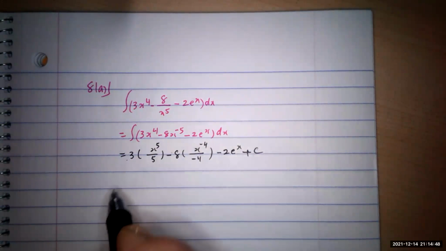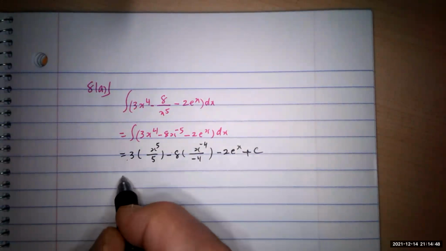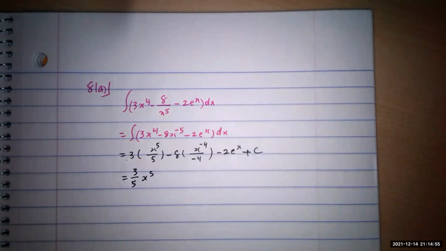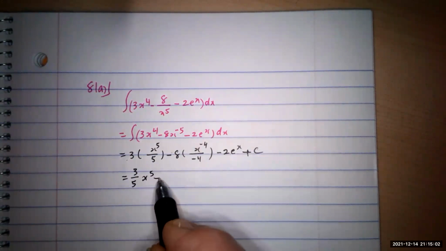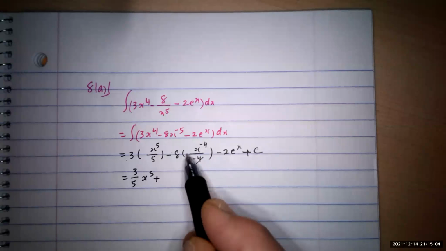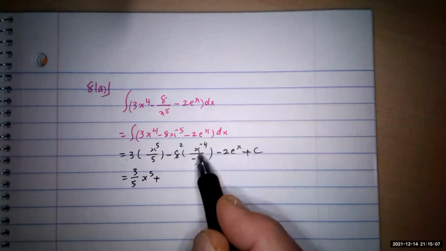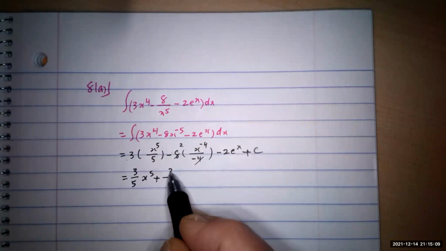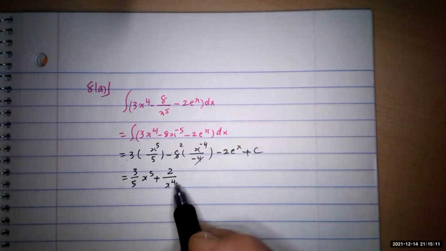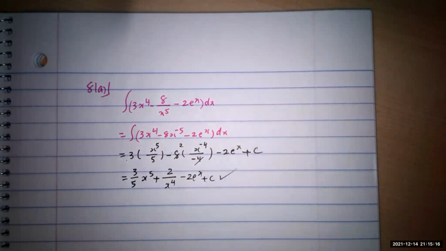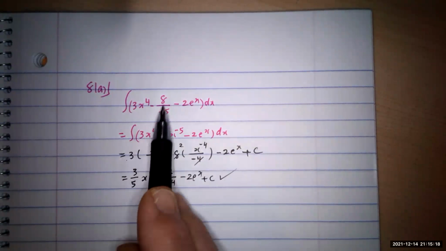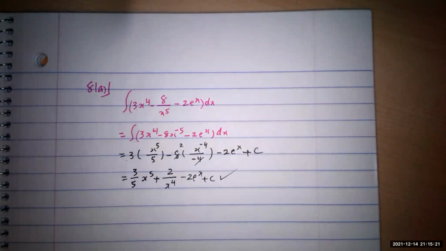So this is going to be 3/5 x to the 5th. This is the way I write it down. You can write even 3x to the 5th over 5. We accept it. Now, you've got to be careful here. Negative would be positive. This is the sign of the fraction. Okay, this is going to be 2. You have to move this x to the negative 4 down. So it's going to be 2 over x to the 4th minus 2e to the x plus c, and you're done. Okay, so the point about this one is you have to move it up to get these numbers.